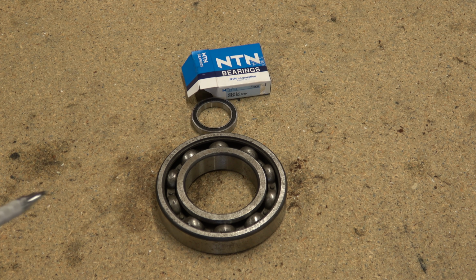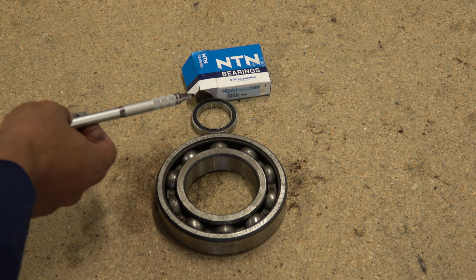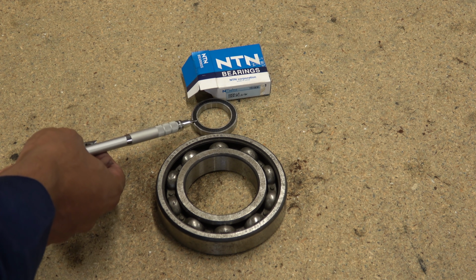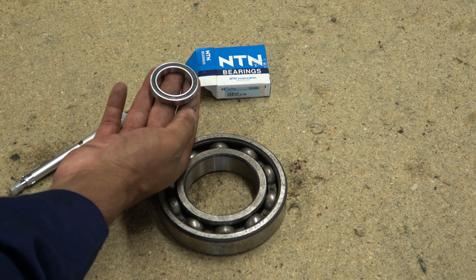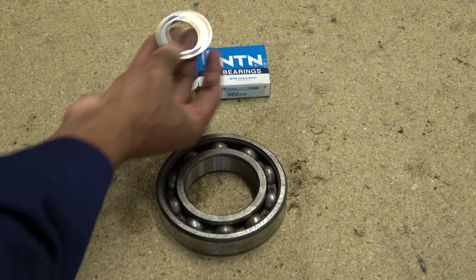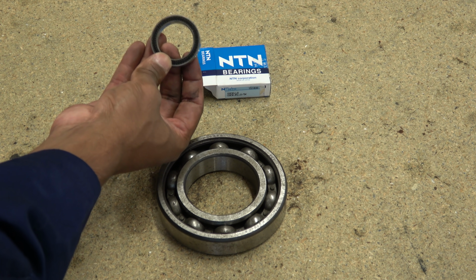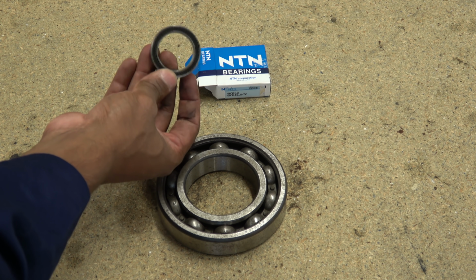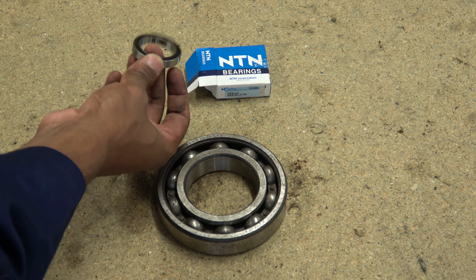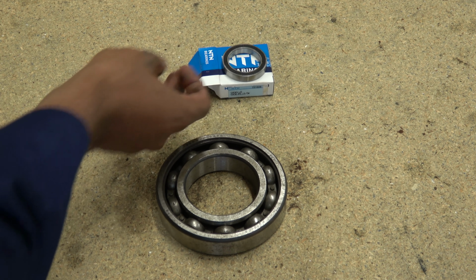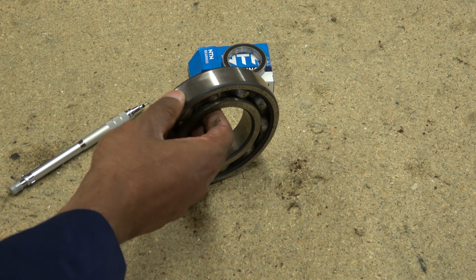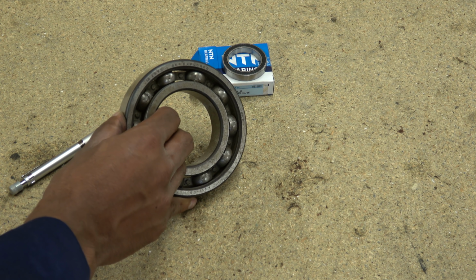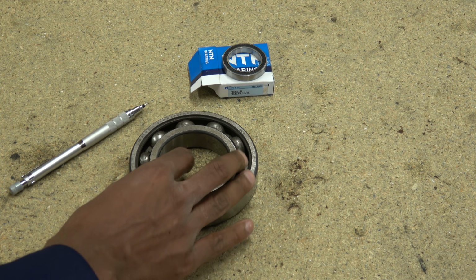So what we've got here is a BB30 bearing, which is a 6806 or 61806 bearing, and they are the same size. This one's an NTM bearing. Really, for the purposes of this video, this bearing is too small and I can't really show you the features on that. So I've got a bigger bearing. This bigger bearing is the same type. It's a 6000 series bearing, but it's just bigger, so I'm using that for photographic purposes.